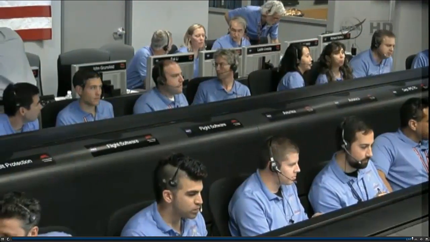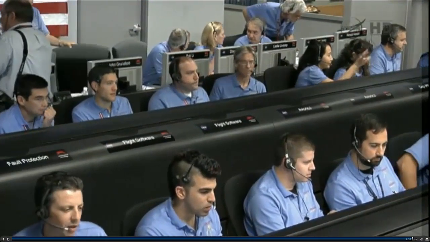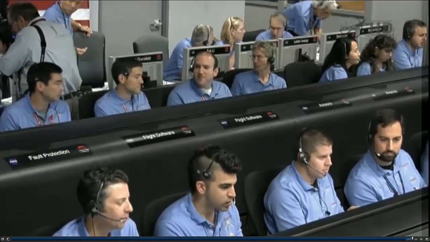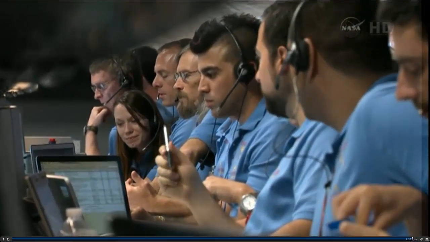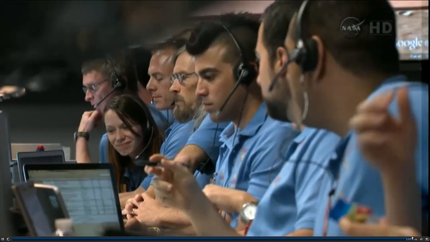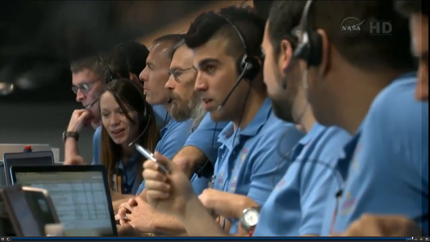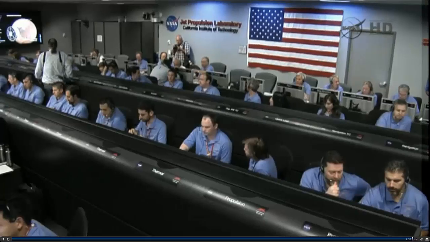Right now we're standing by for Odyssey to tell us that they'll be around to broadcast what's going on for us during EDL, to relay that telemetry we get from Curiosity. So we're waiting for them to come back to talking to Earth, and hopefully we'll be able to see all the way to the ground and past with Odyssey.